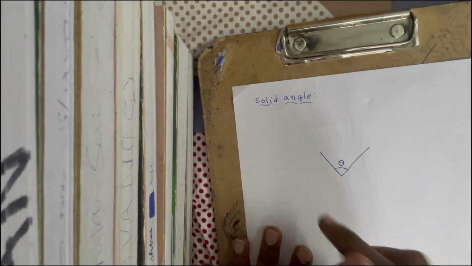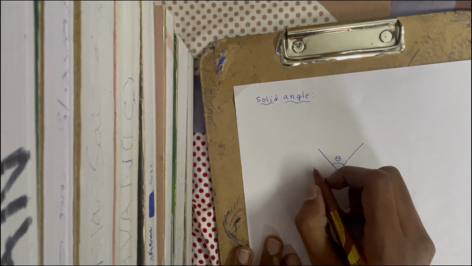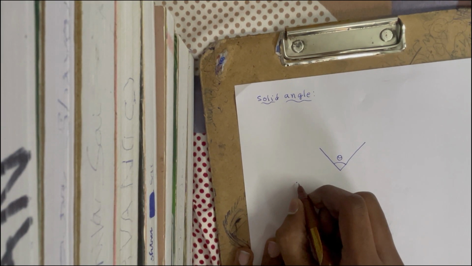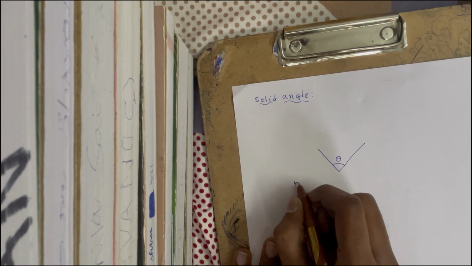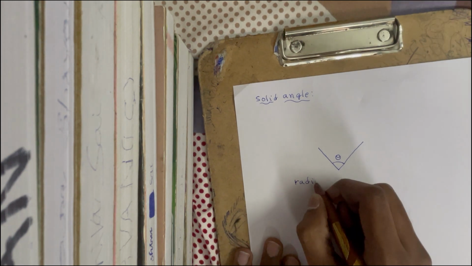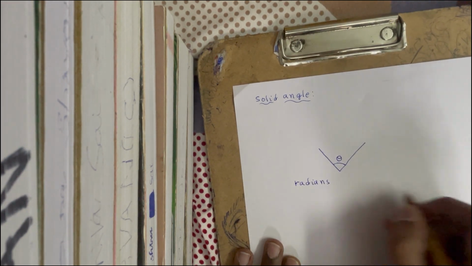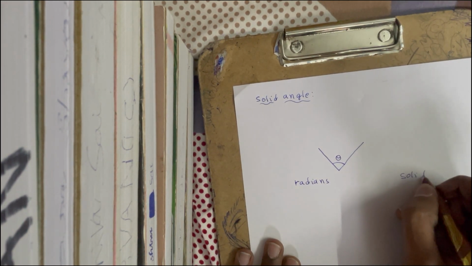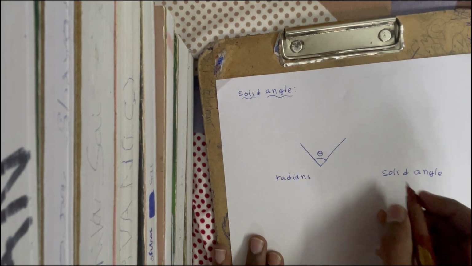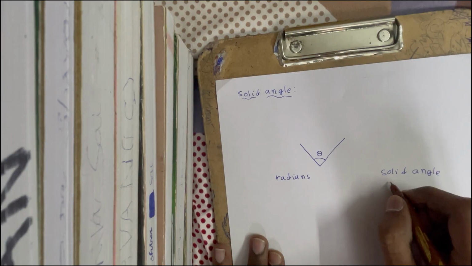So the normal angle has units of radians. But the solid angle has units of steradians.